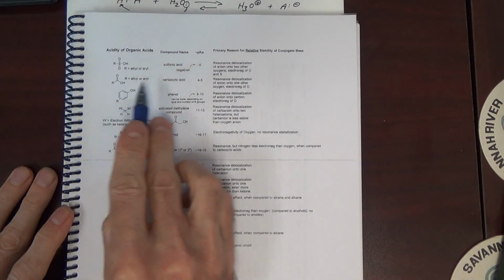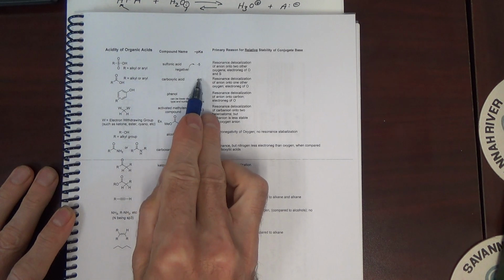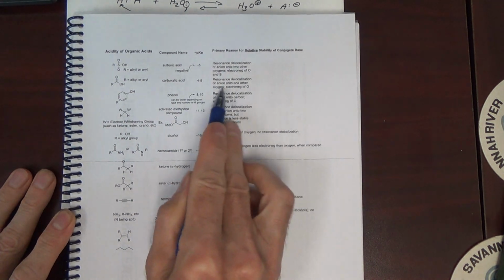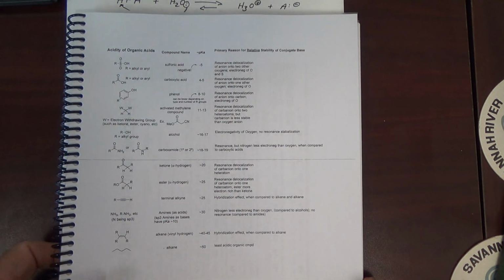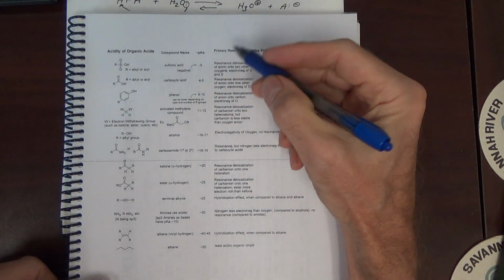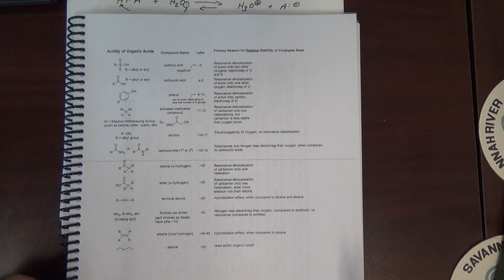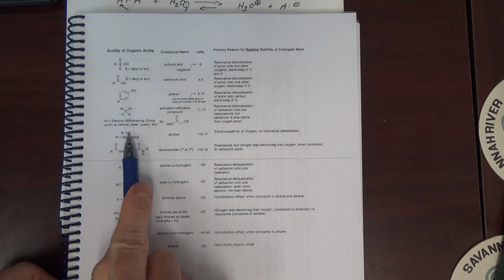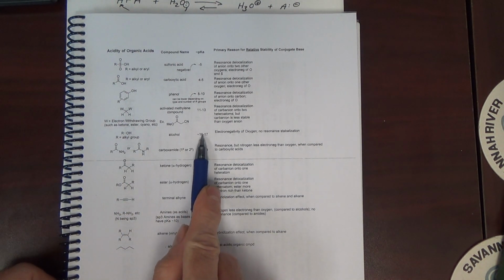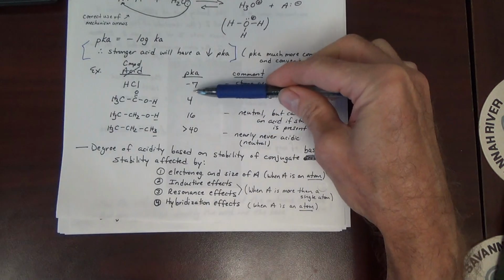For example, here's a carboxylic acid, like acetic acid. I say 4 to 5. I also give you some reasoning. Reason why. Relative compared to like the previous one. Alcohols, 16 to 17. Okay.